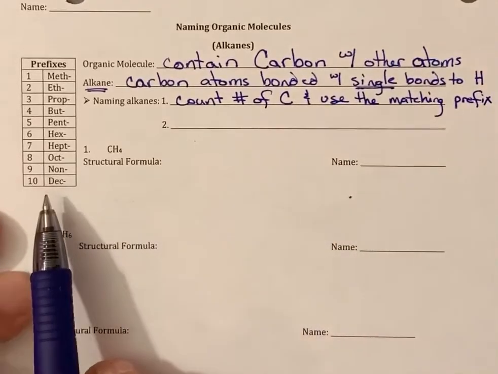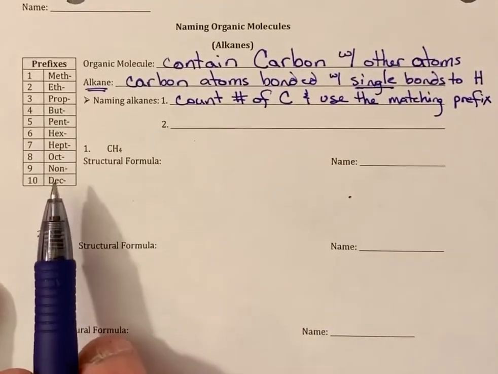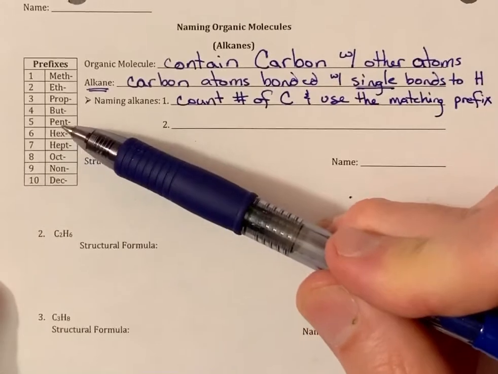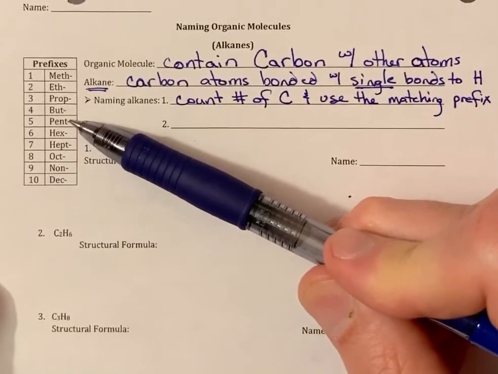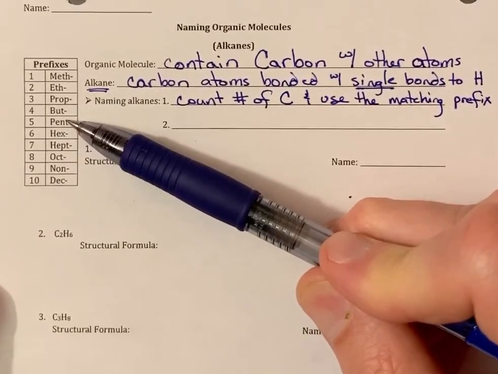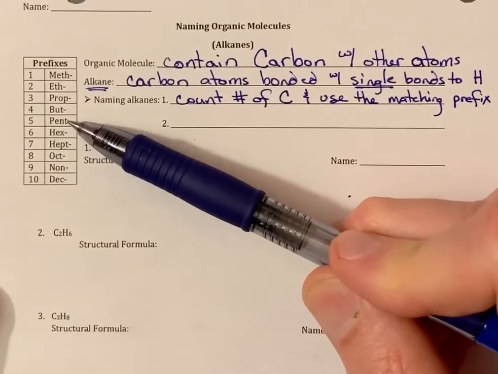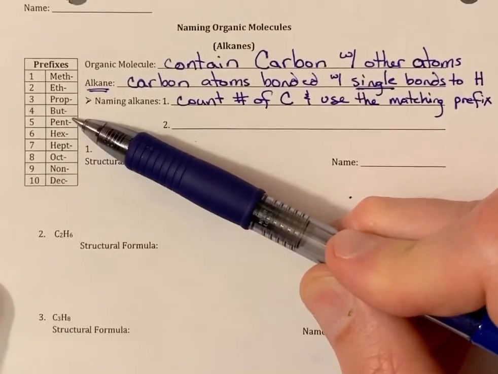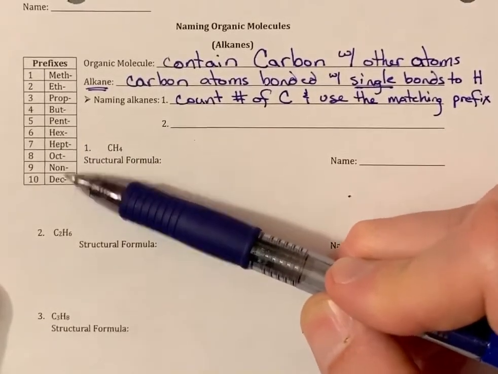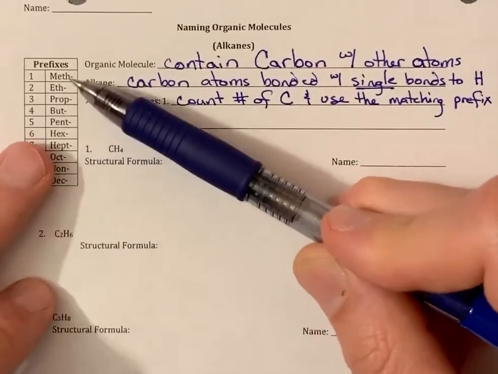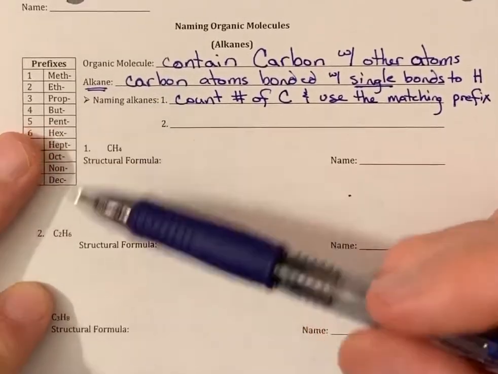Right? Notice the prefixes are listed over here. The prefixes are all the same as the ones that are used for covalently bonded molecules, starting at number 5 and going down. But the first 4 actually are unique to organic molecules.